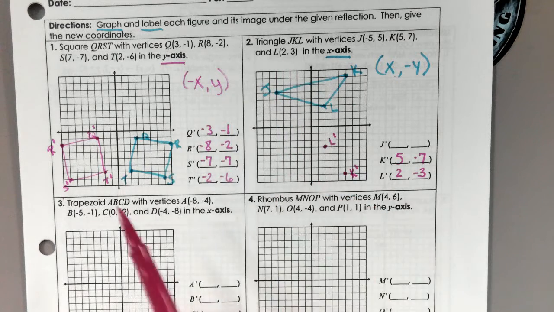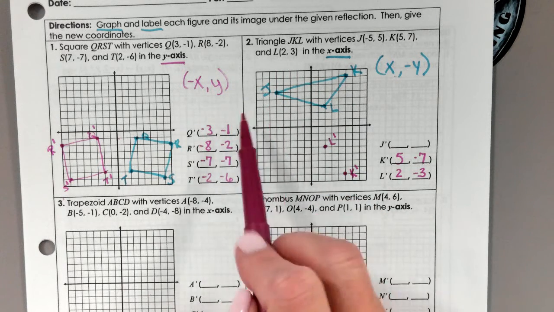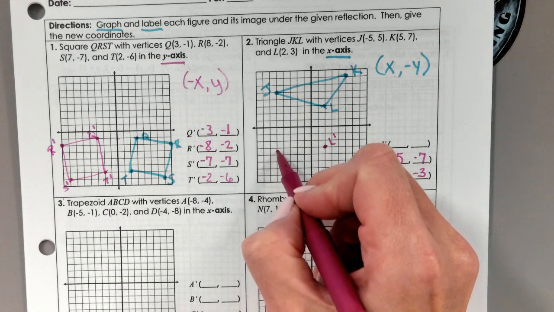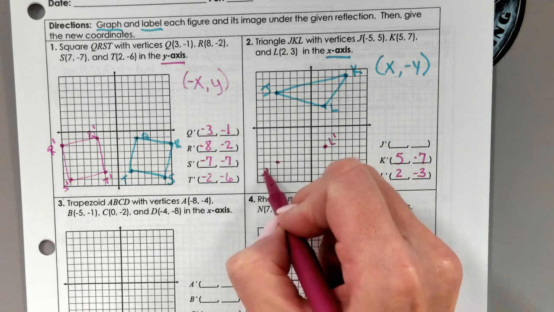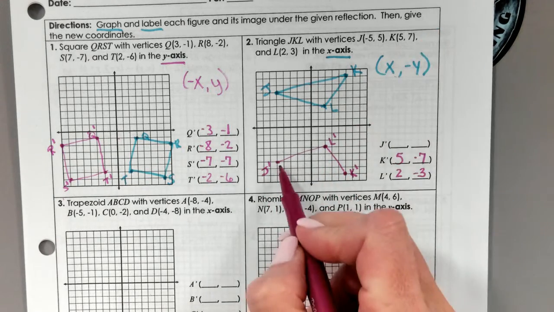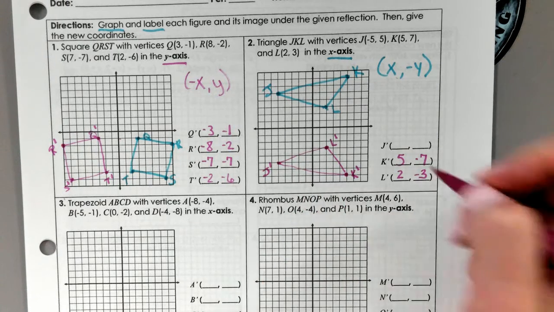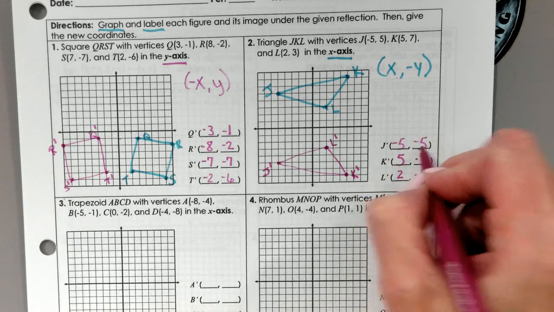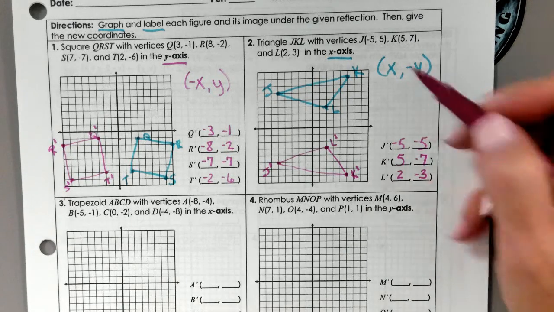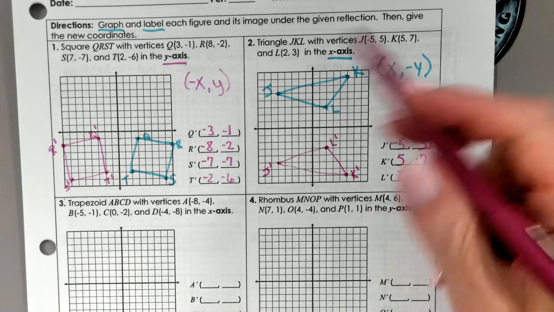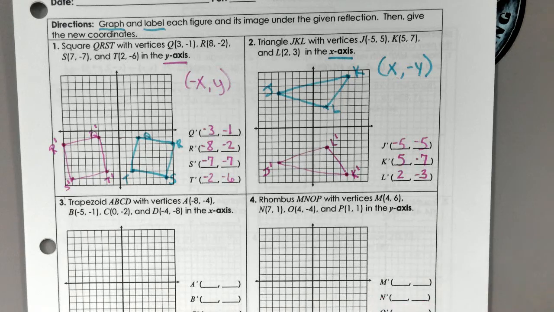All right, and then what I got left, J is 5 up, so we're going 5 down. So J would be negative 5, negative 5. Okay? Again, kept all the X's, and I just changed the Y's. Okay? So that's your reflection. You will have 4 more that you need to complete on this page.